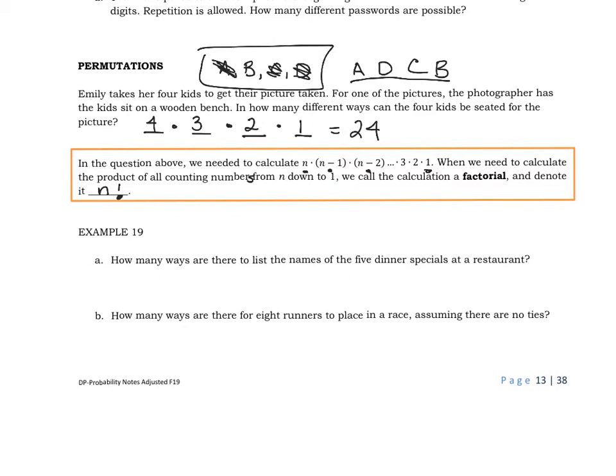Okay, example 19a. How many ways are there to list the names of the 5 dinner specials at a restaurant? So you have to think, does order matter? Well, really, I don't care what order those are listed in, but once a person starts writing a name down, then that special is number 1 on that list, and so on.